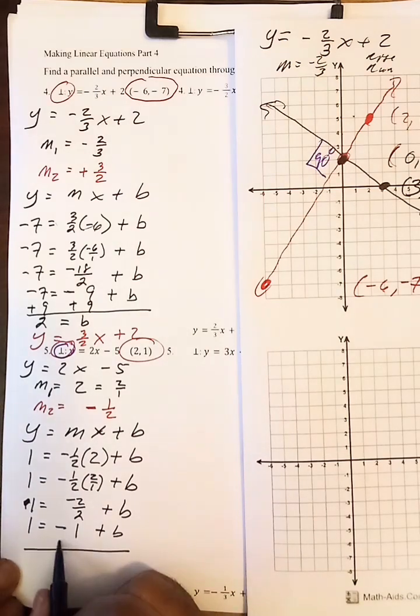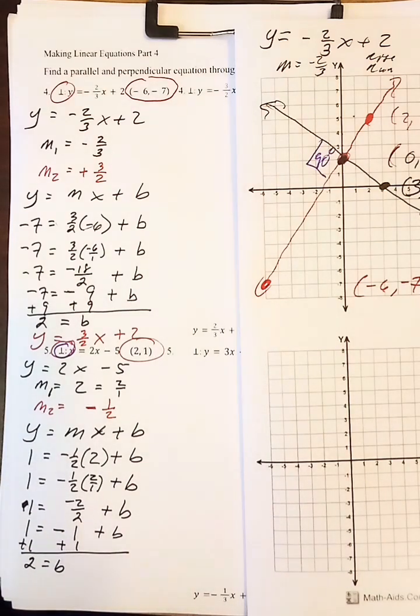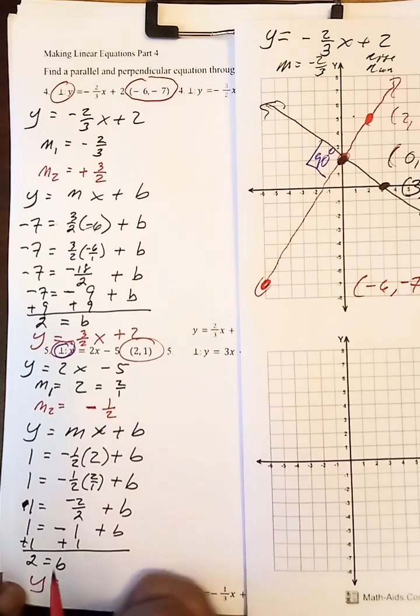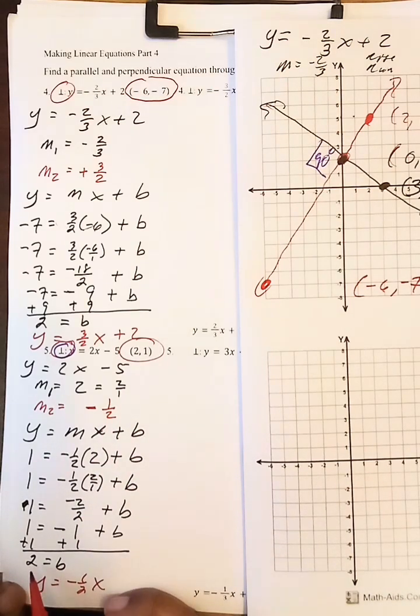From here, I'm going to add 1 to both sides. This will give me 2 equals b. And my final equation will be y equals negative 1/2 x, and then plus 2 here from the b.